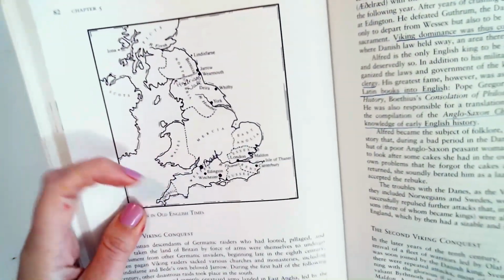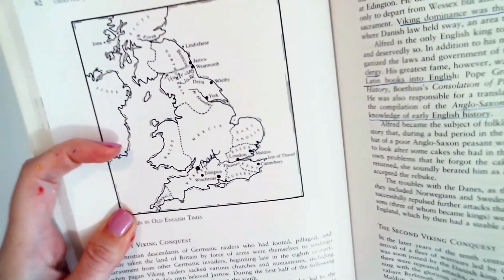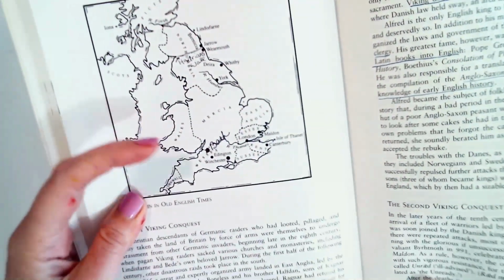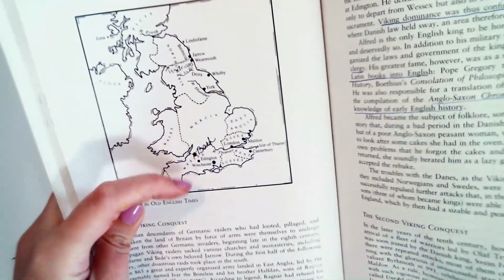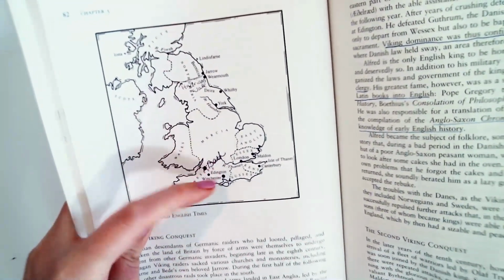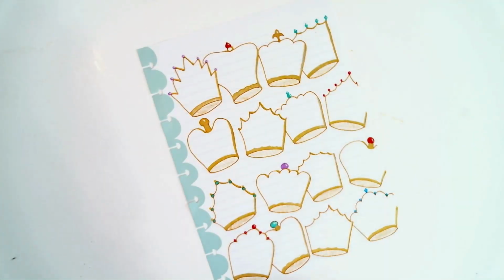And a lot of these names you probably recognize, or they are still counties in Britain. So we've got Mercia, Wessex, Sussex, East Anglia, and so you can see that Britain was kind of divided up, right?